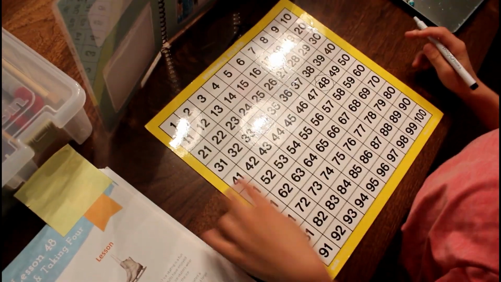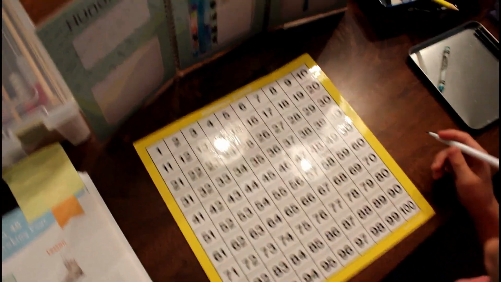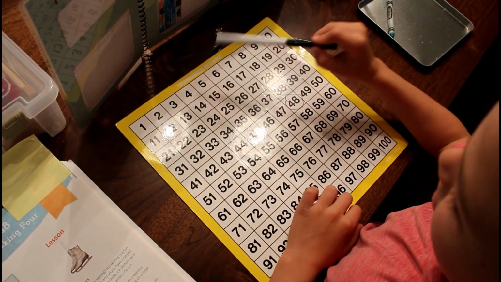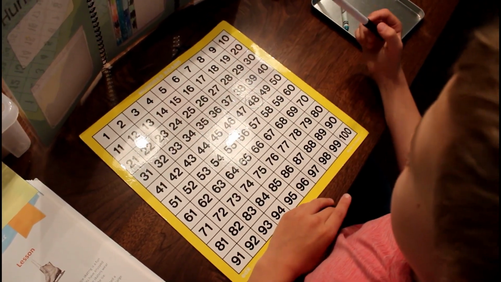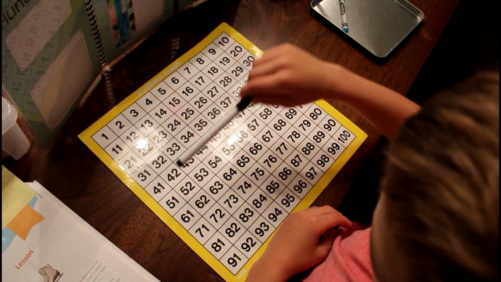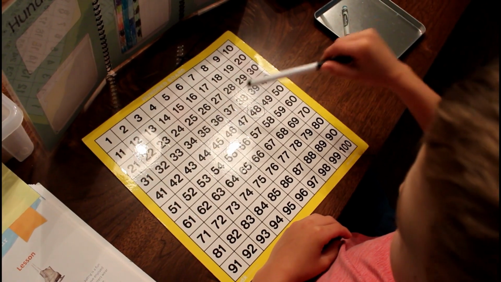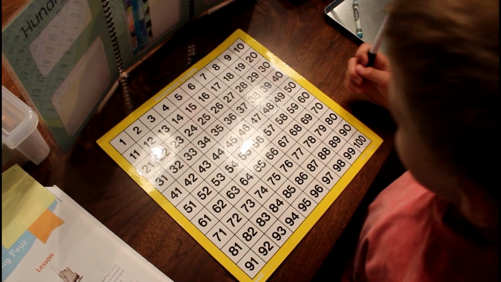All right. Go ahead and find 48 on our 100 chart. Good job. All right, go ahead and start counting from 1 to 48. 1, 2, 3, 4, 5, ... 40, 41, 42, 43, 44, 45, 46, 47, 48. Good job.